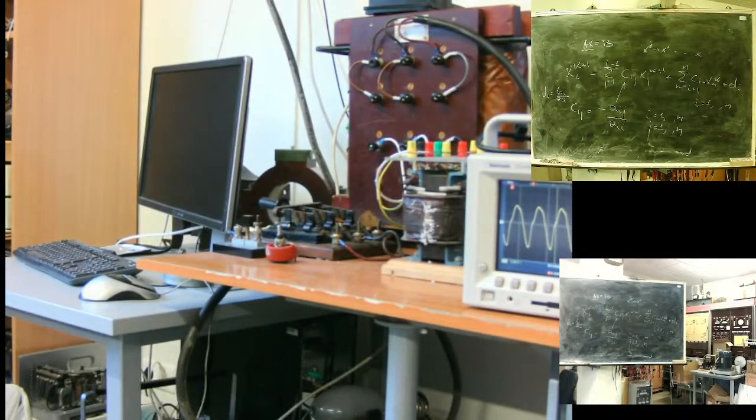I think there's node 2. Where is node 2? Wait 1 second. Should be here. Here is node 2. What will you say? Yeah. And node 3, this one is ground.